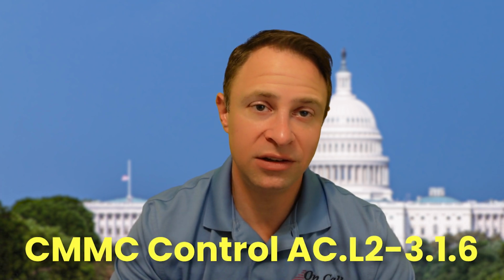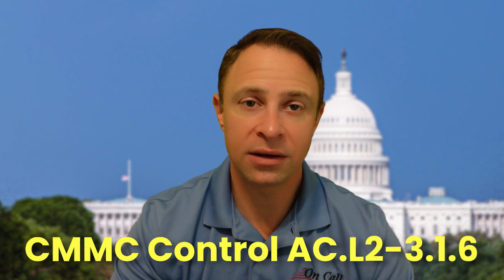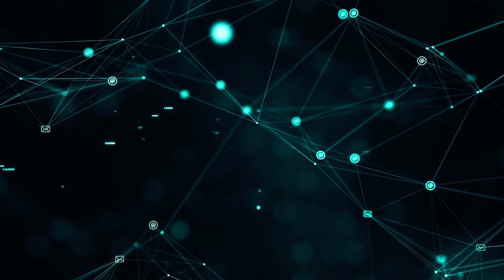Now, final checklist for CMMC. To pass CMMC Control AC.L2-3.1.6, you may need a documented policy requiring separate admin and non-admin accounts, technical controls enforcing least privilege, monitoring and logging of privileged account use, and regular reviews of privileged user activity. If you're missing any of these, your CMMC assessment is going to be harder to pass than growing a mustache when it's not Movember.